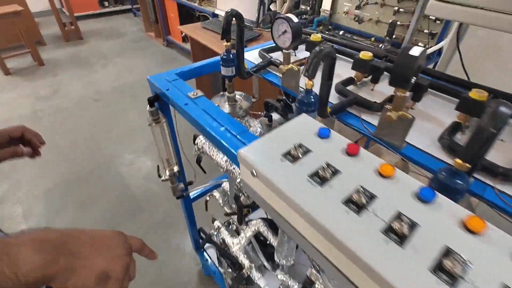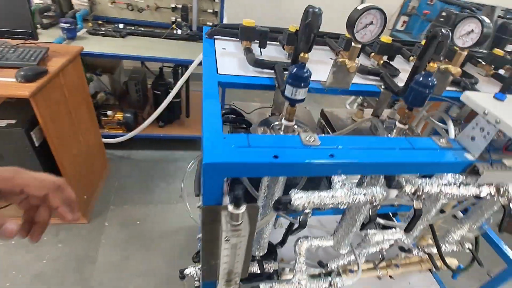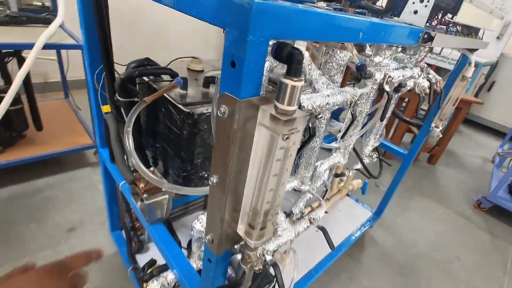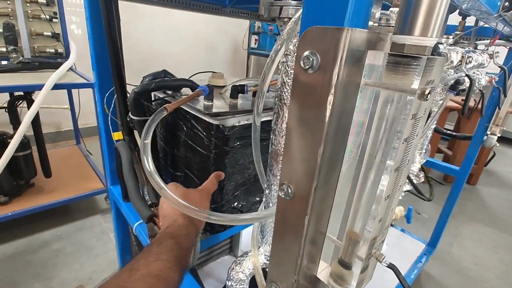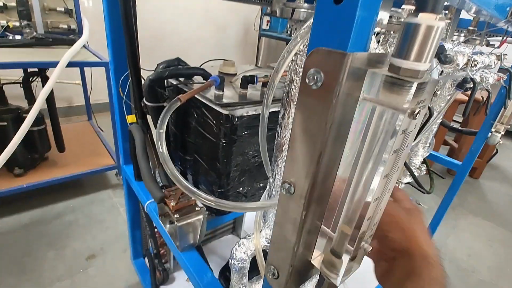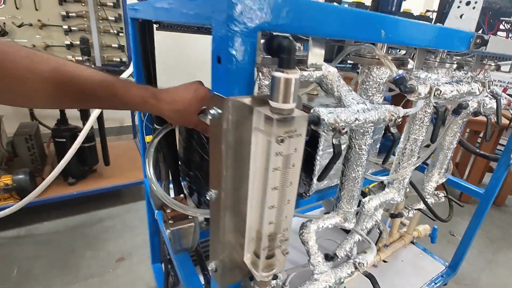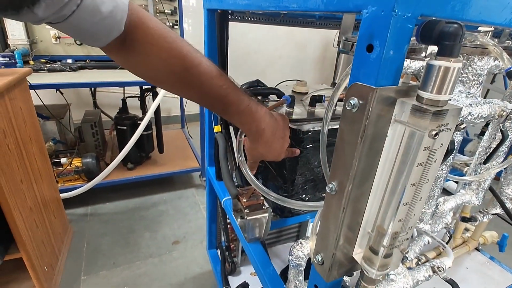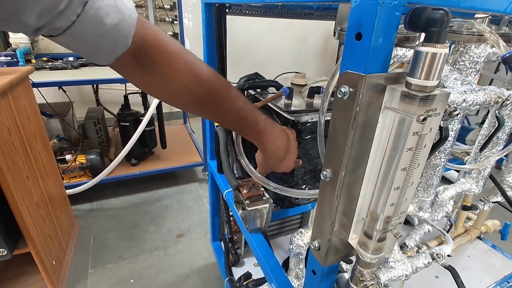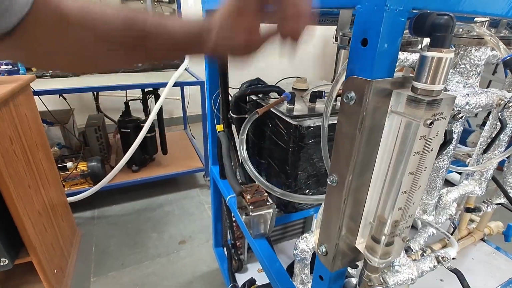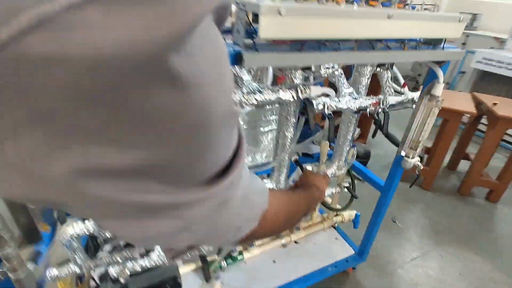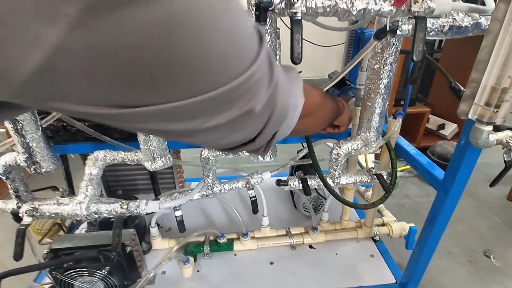And going forward, this is our cold storage tank and this is our hot storage tank, and the cold storage tank pump is located inside the tank, and for the hot storage tank the pump is located on that side.